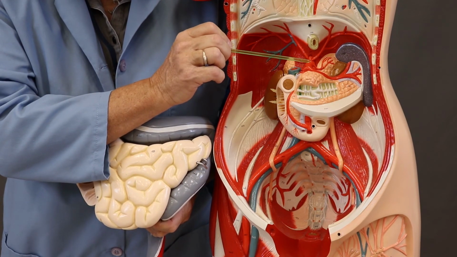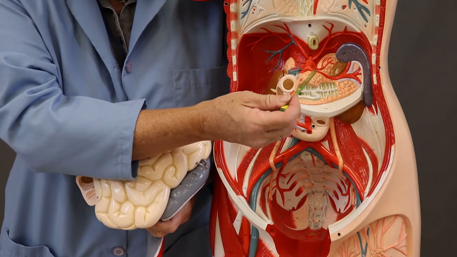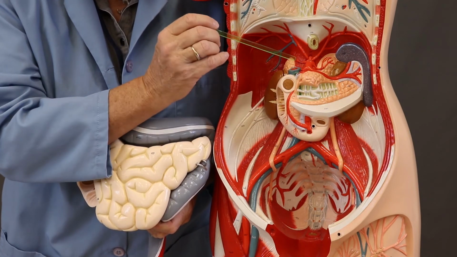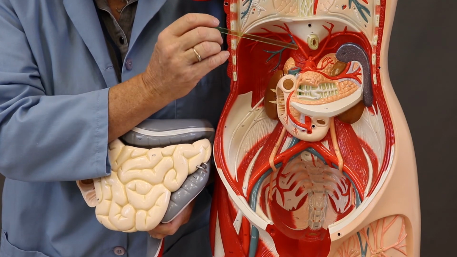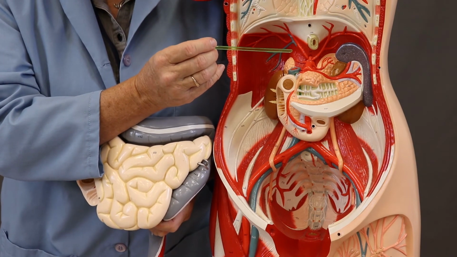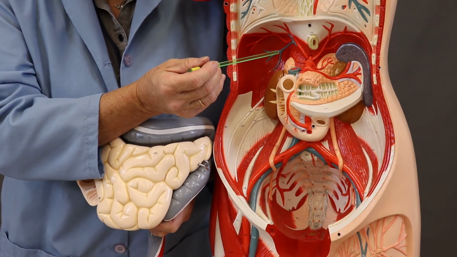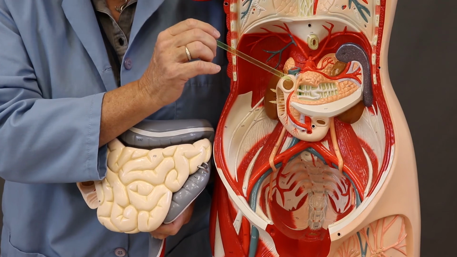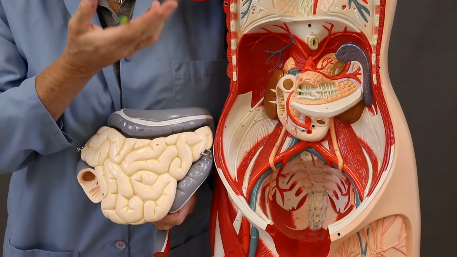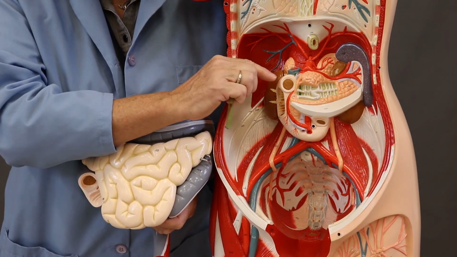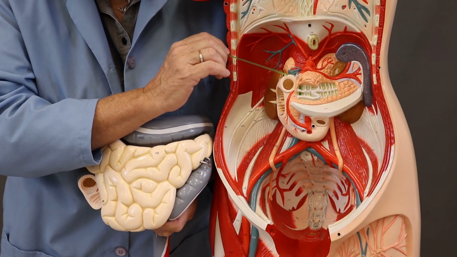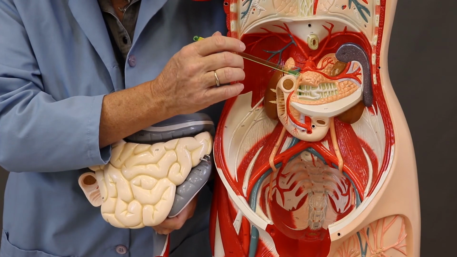So celiac artery gives rise to splenic artery, common hepatic artery, and not seen well on this model is the left gastric artery. Go down a little bit further and you'll see the superior mesenteric artery coming off of the aorta, which is covered up by these organs here.